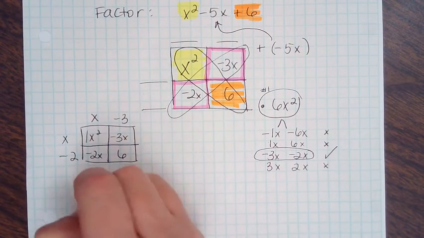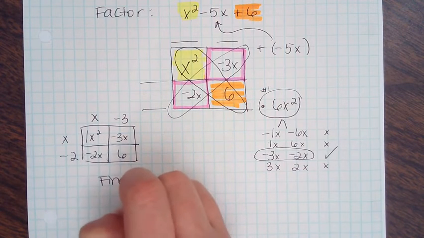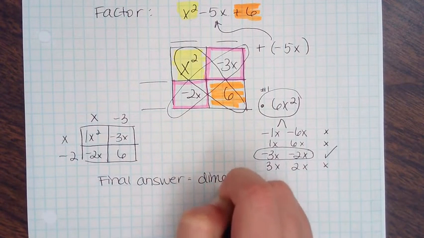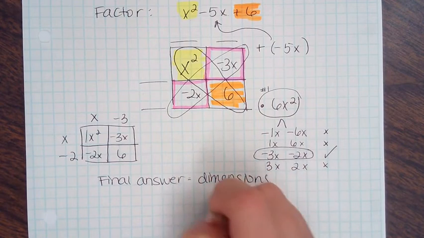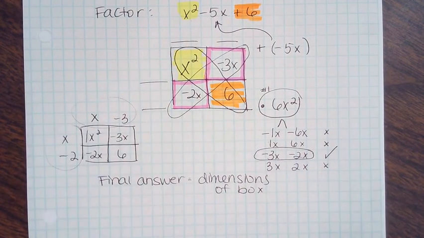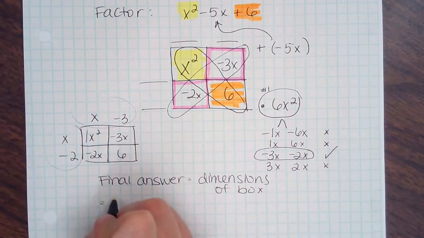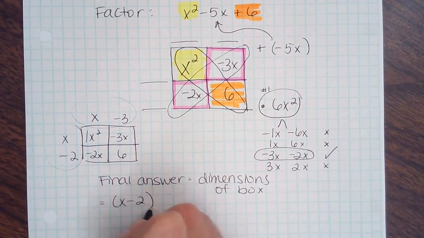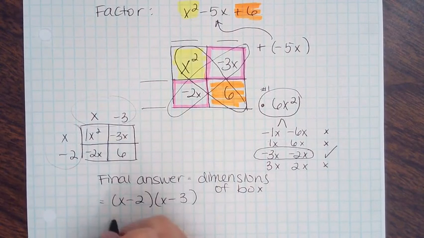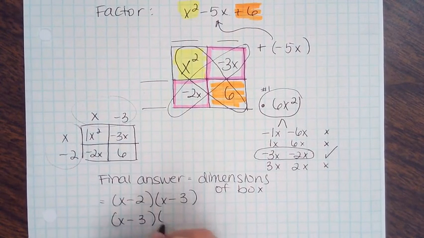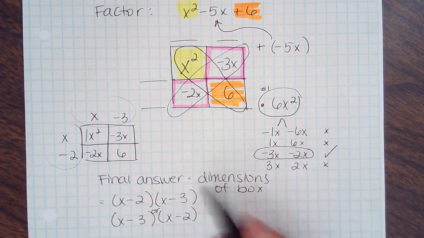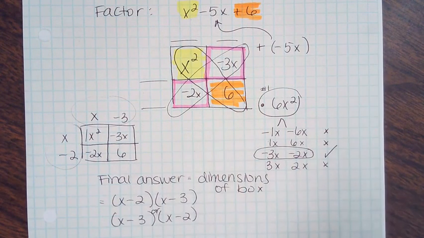So our final answer equals the dimensions of the box. So it's this and this, okay? So our answer is x minus 2 times x minus 3, or it's totally fine to write that in a different order, x minus 3, x minus 2. The important part, though, is that what's inside the parentheses is identical.